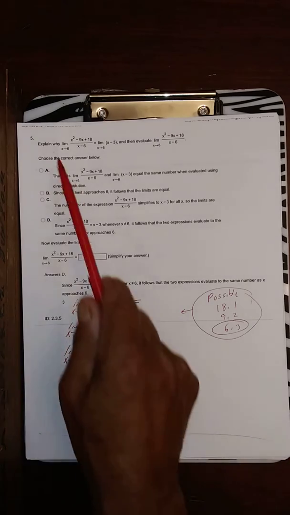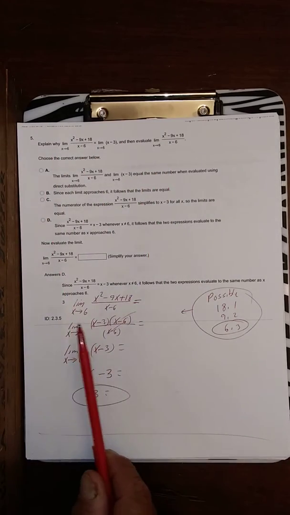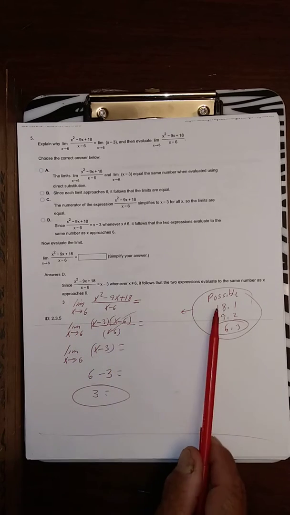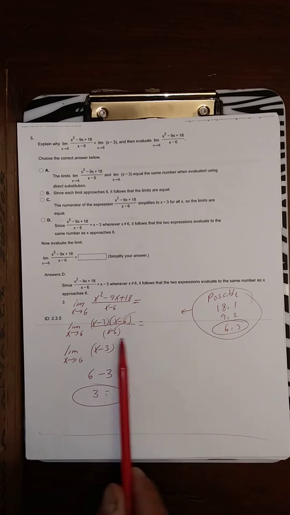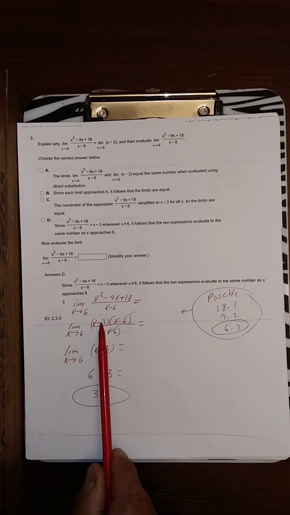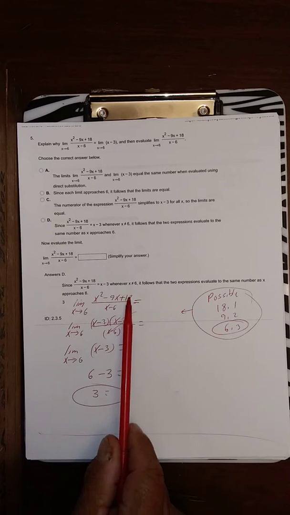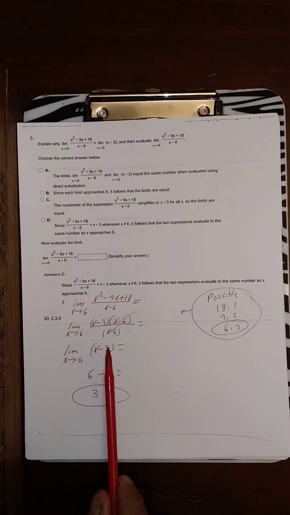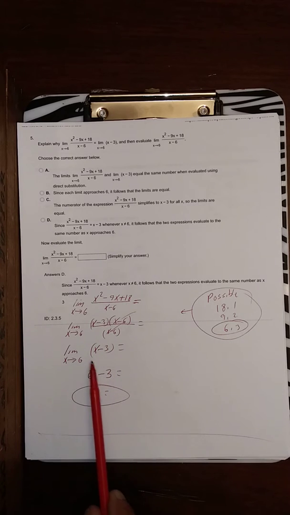For this one, all this is going to say, let's just find the limit as x goes to 6 of this. Factors of 18 are 18 and 1, 9 and 2, 6 and 3. Let's use the 6 and 3. So (x minus 3)(x minus 6), does that give us 18? Yes, negative 9. Cancel this. You have x minus 3 left over. Now put the number in. 6 minus 3 is a 3.